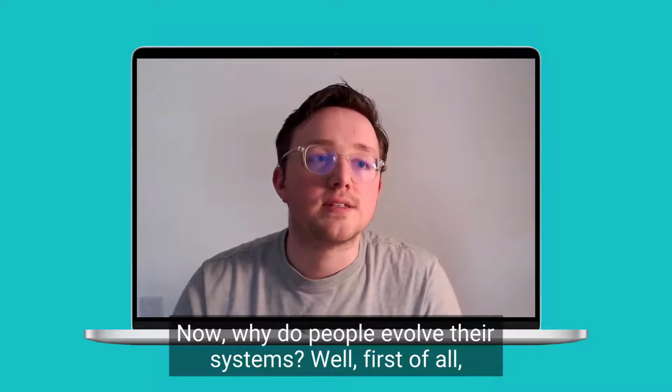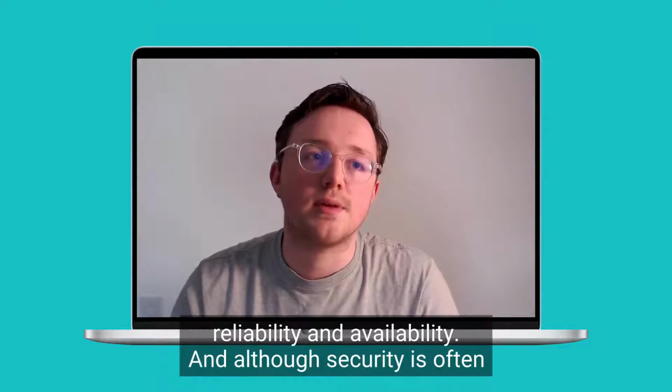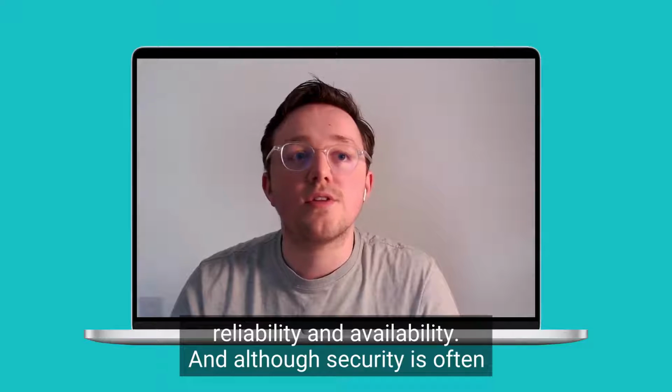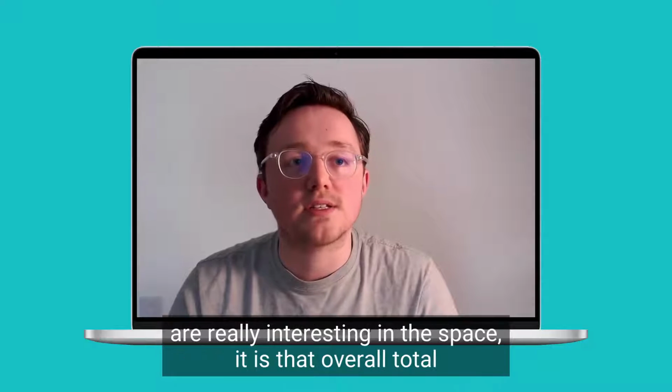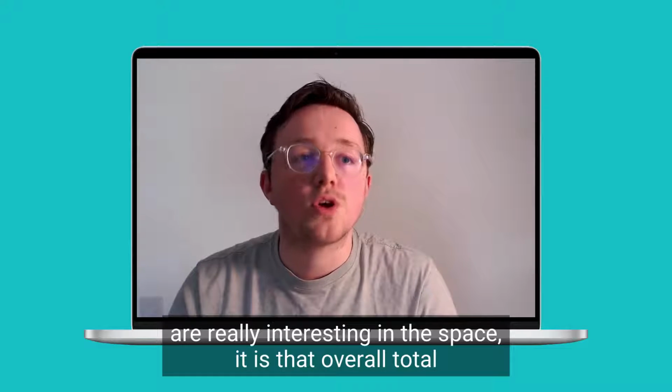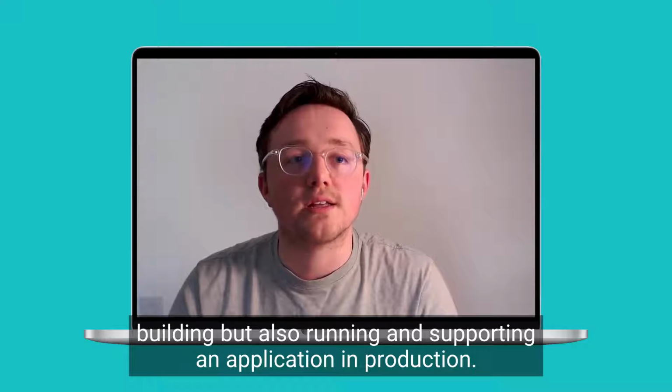Now, why do people evolve their systems? Well, first of all, there's security, but there's also agility, cost optimization, reliability, and availability. And although security is often a key point for this evolution, and surveys by IBM and others are really interesting in this space, it is that overall total cost of ownership that we're optimizing for, the reduced cost of building, but also running and supporting an application in production.